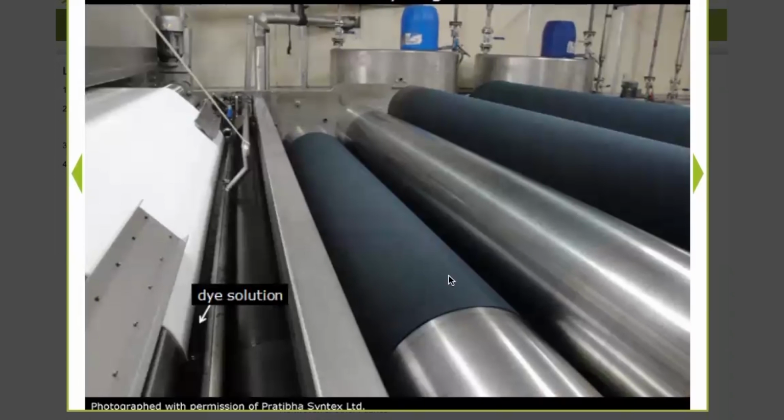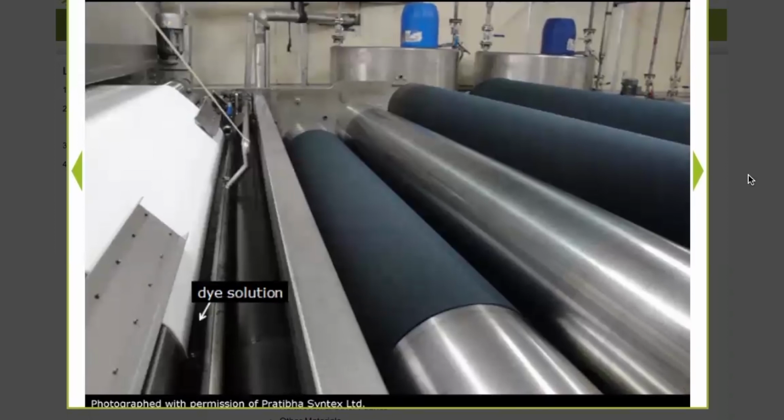This is called pad dyeing. So this is again your fabric. The dye solution is here, so it goes through these cylinders and gets dipped into the dye solution.